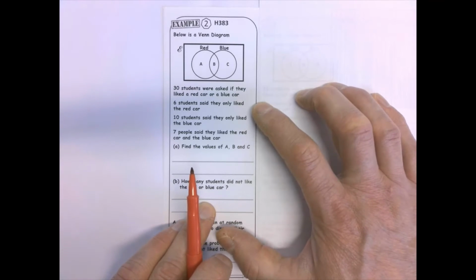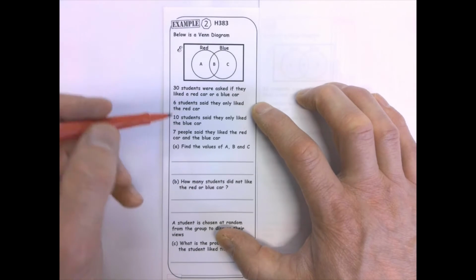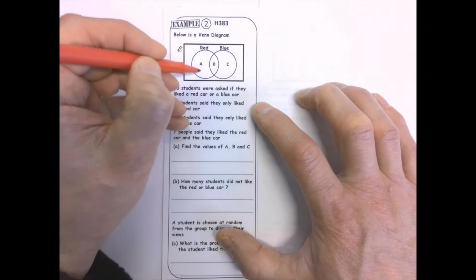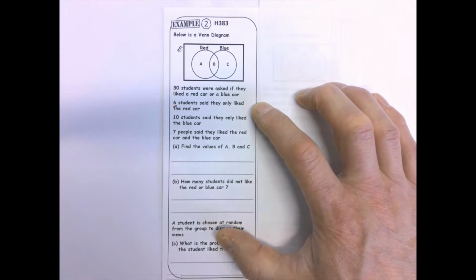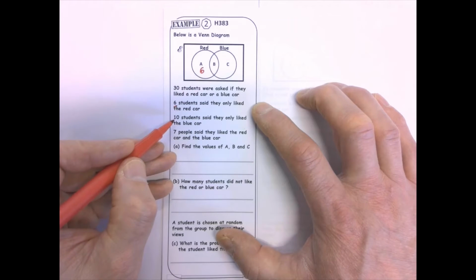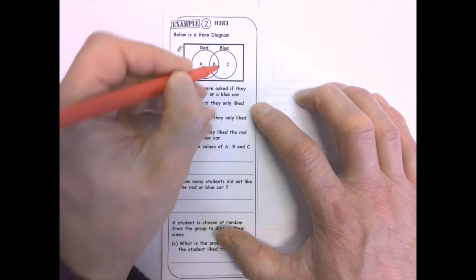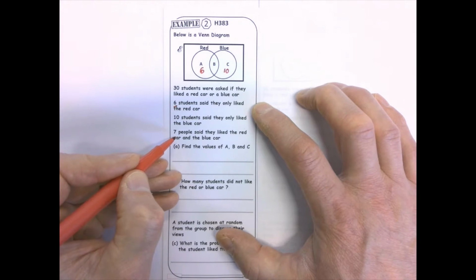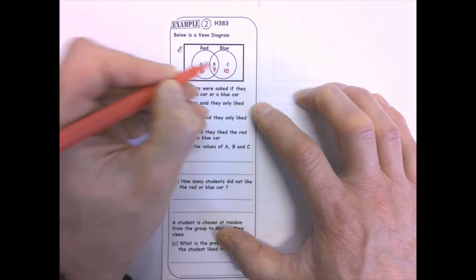So this first bit is relatively straightforward, I guess. If they only liked the red car, there's 6 of them only liking the red car. 10 students said they only like the blue car, so there's the 10 that only like the blue car, and 7 said they like the red and the blue car, so there's your 7 there.